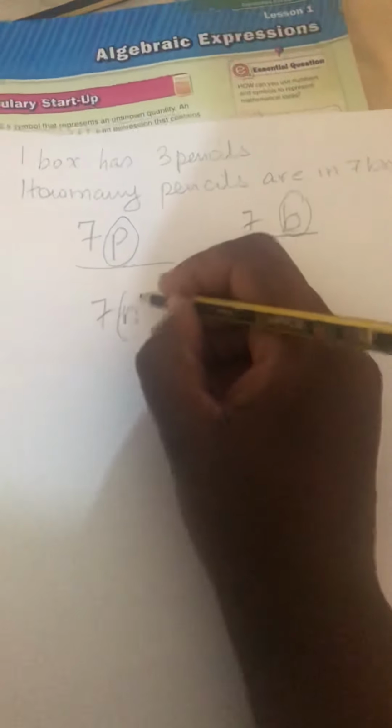So how will I write this? So I will know that one box has 3 pencils, so 7 because of the 7 boxes. Or I can use 7B, B to stand for the boxes. Okay? So the variable here is P or B. It doesn't matter. I can write 7N.